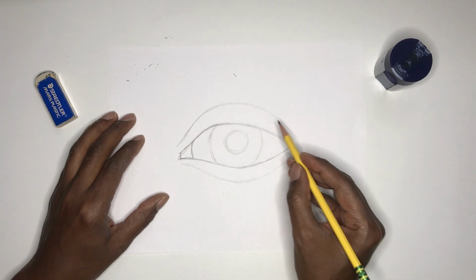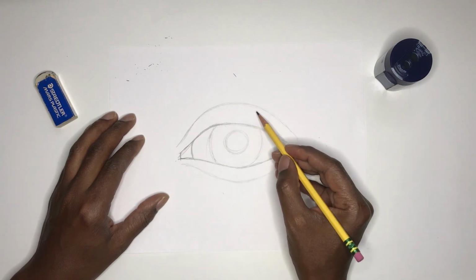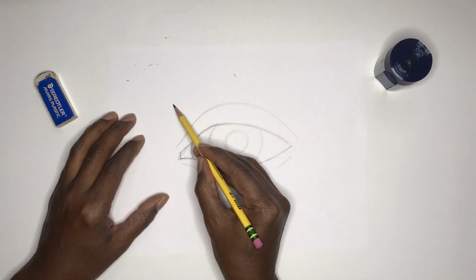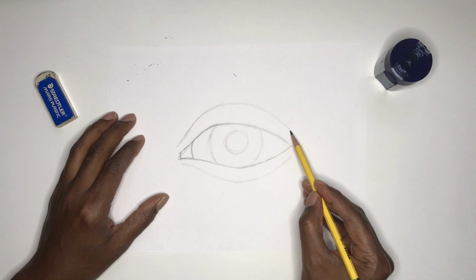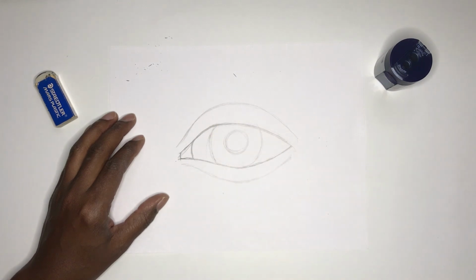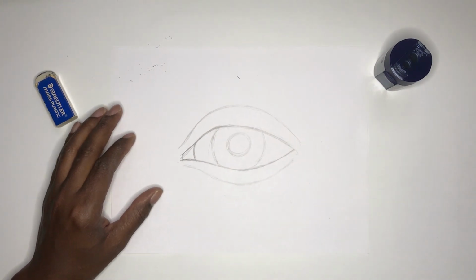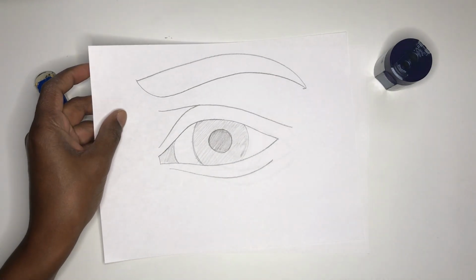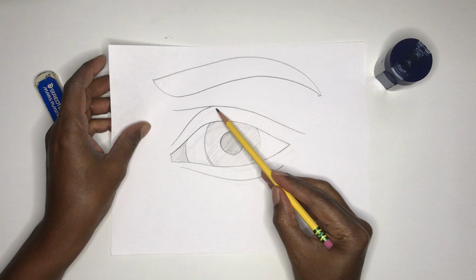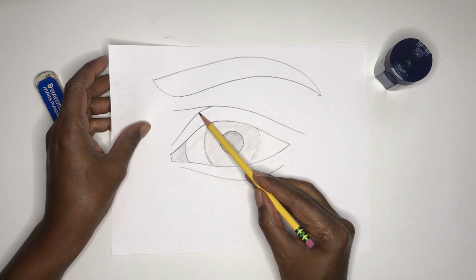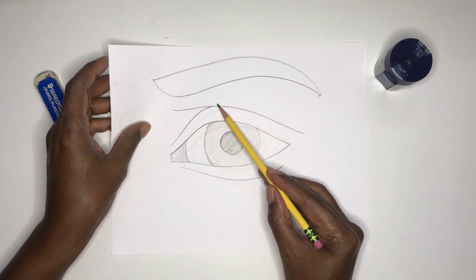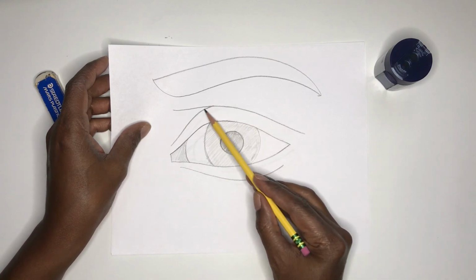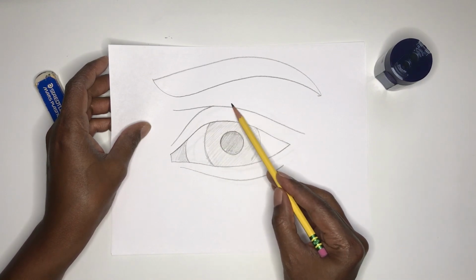So then the other thing we want to draw in is the brow ridge. And the brow ridge sometimes intersects the upper lid line. So like I was showing you in my demonstration here, I had the brow ridge line intersect where the upper lid crossed over the brow, under the brow ridge.